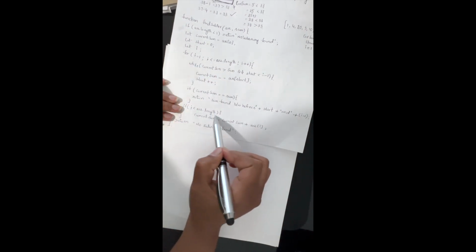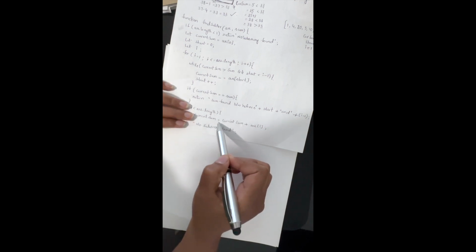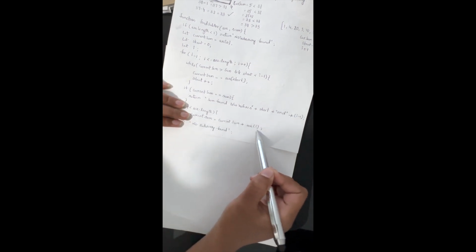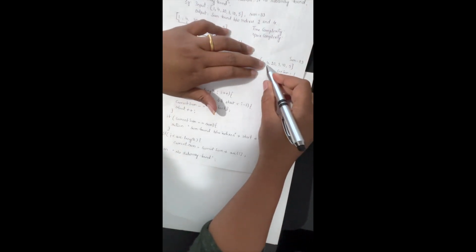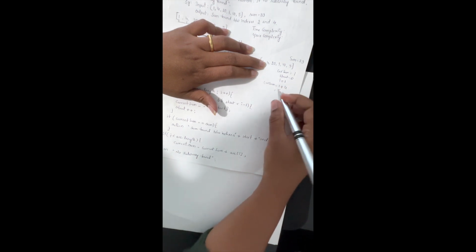We started I with 1 and array dot length is 6. So to the current sum we add array of I. So the current sum becomes 1 plus array of I, which is 4 because I is 1. So it becomes 5.